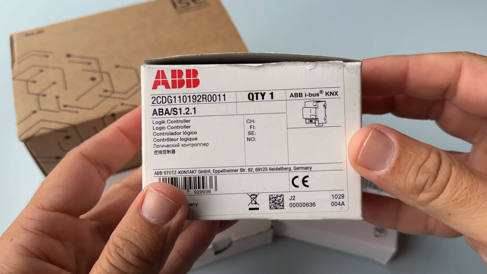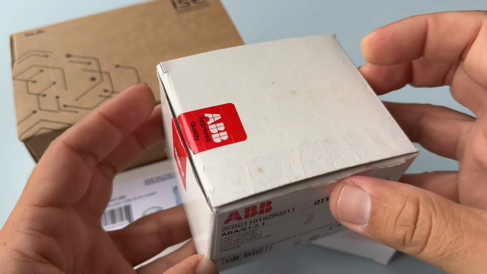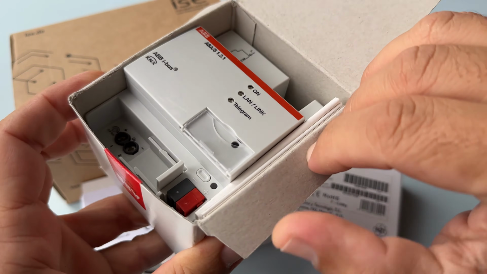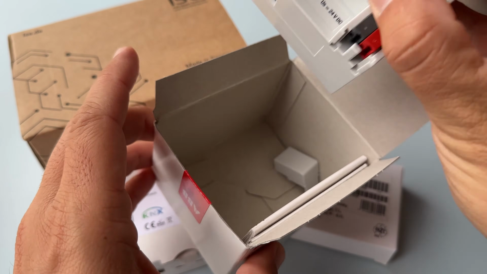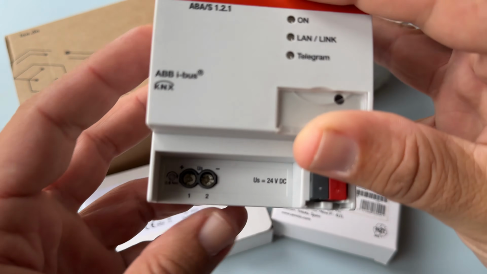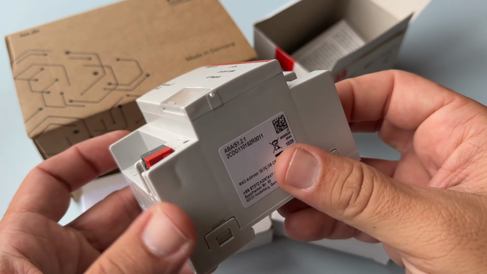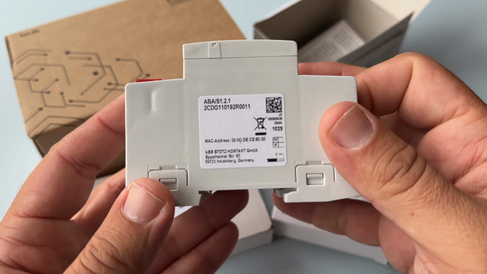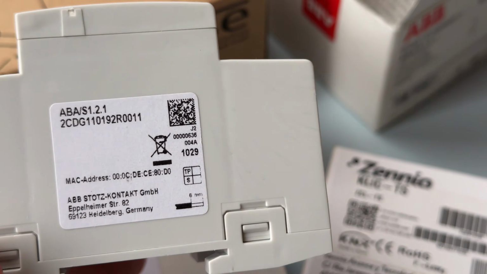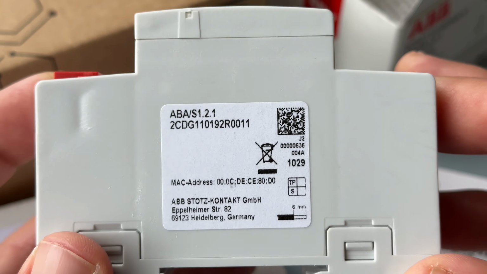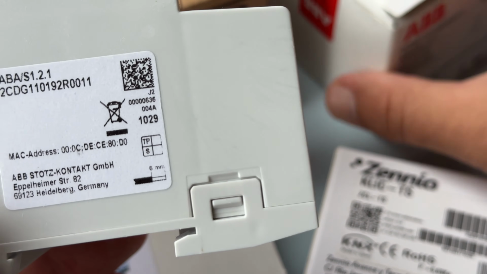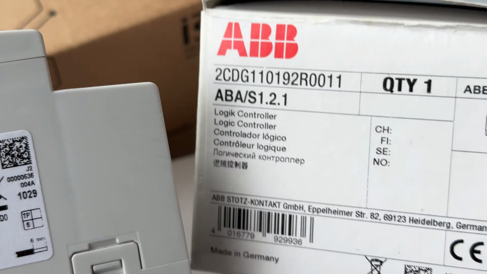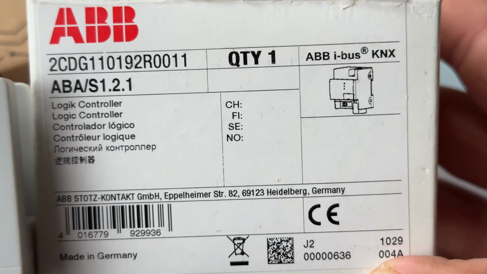This is a logic controller from ABB. The problem is that I cannot find the serial number on the device. If any of you knows how to locate the serial number on ABB's KNX devices, please share it with me in the comments below.